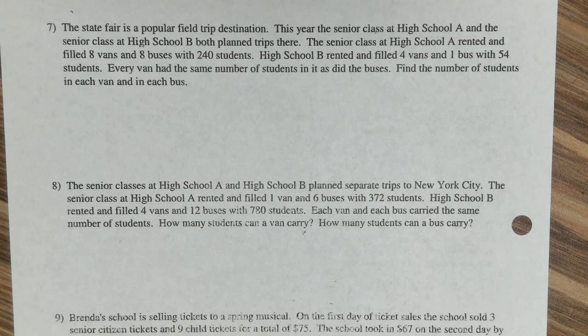What do y'all think? Standard or slope-intercept? Standard. Very good.